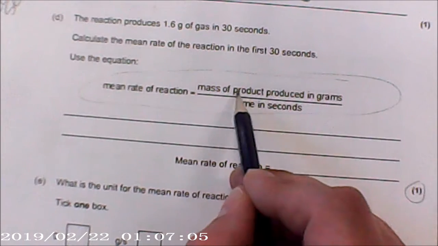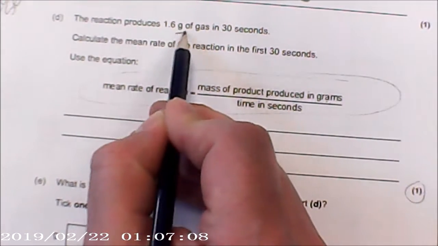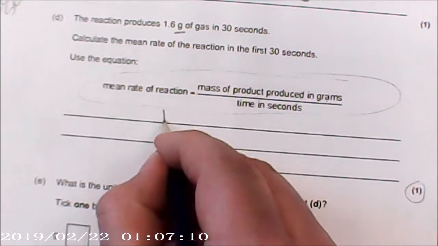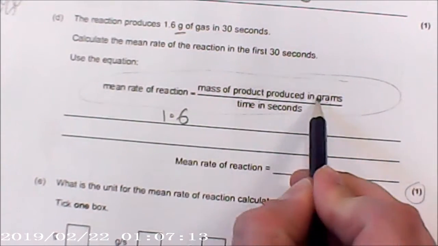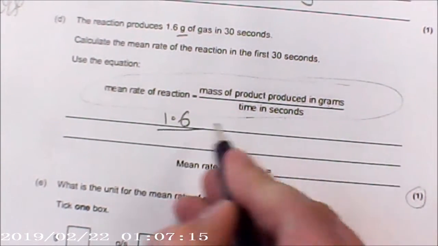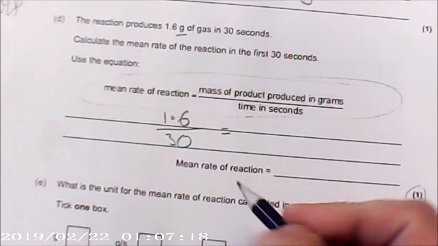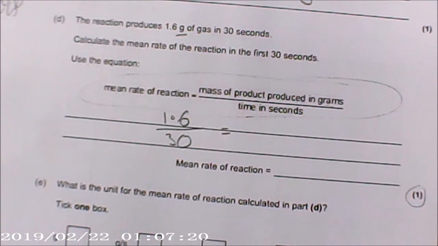Now, mass of product produced in grams. Hopefully you realise that G is grams, so it's going to be 1.6, and then that's over, or divided by, the time, which is 30. So in your calculator, you will need to have 1.6 divided by 30, and that gives you 0.053333.